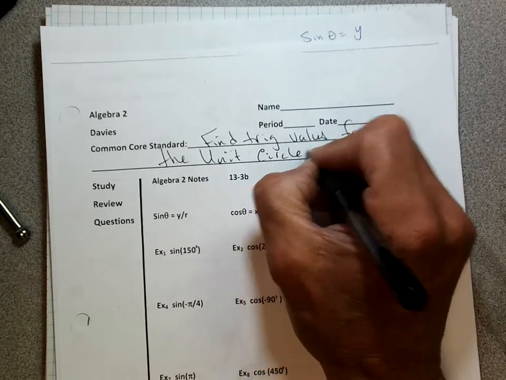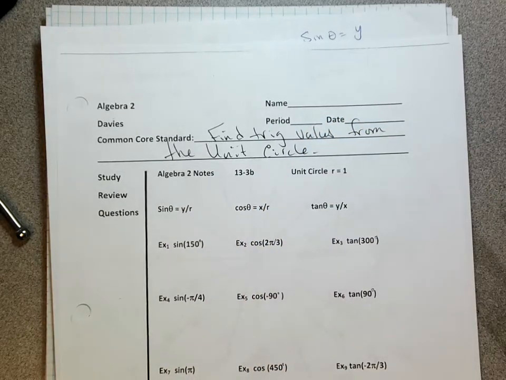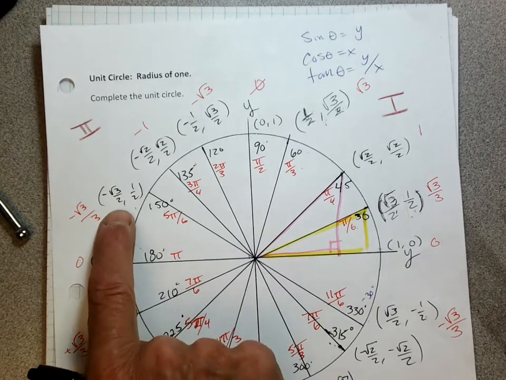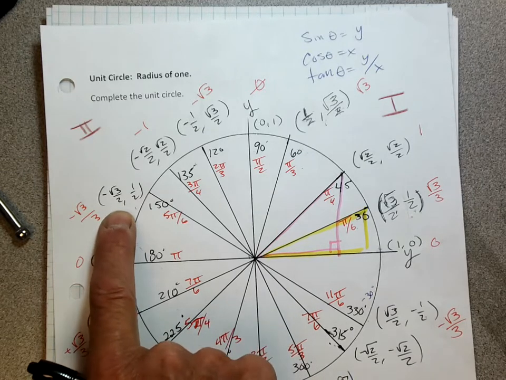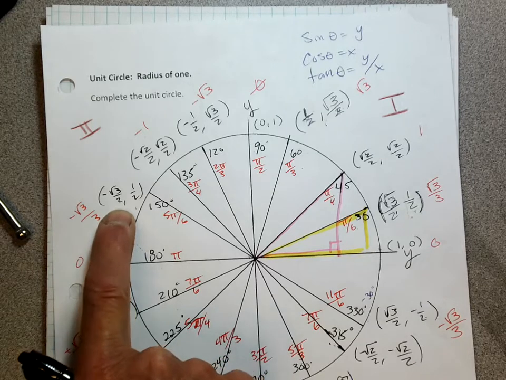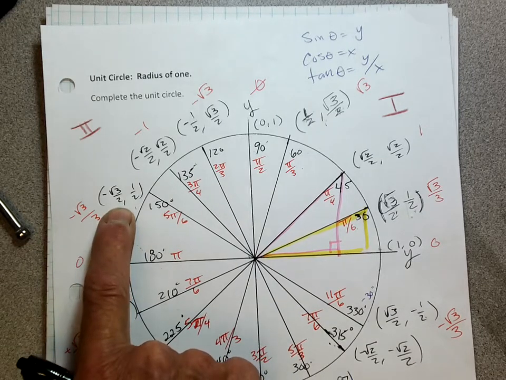Somebody could ask me, well, gosh, Mr. Davis, if I can do it in my calculator, why do I need that stinking unit circle? There's a couple of good reasons later on in the week, but the answer I'm going to give you right now is because you won't be able to give me exact answers. You're never going to be able to give me a negative square root of 3 over 2 from your calculator, right? It won't give you that. But we can get it. We can get these answers faster than our calculator and more accurate.